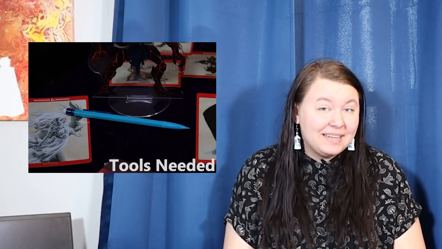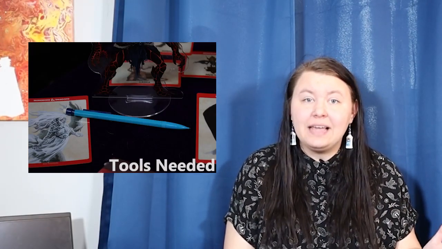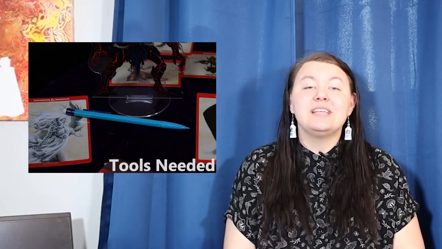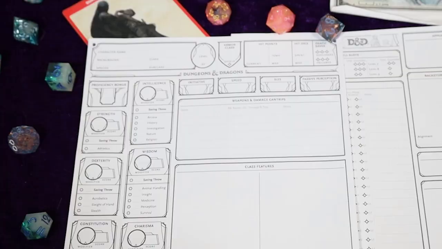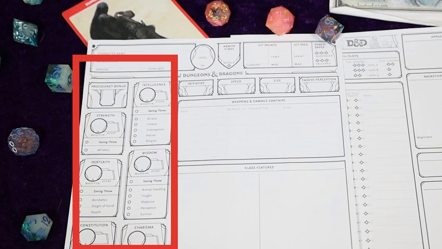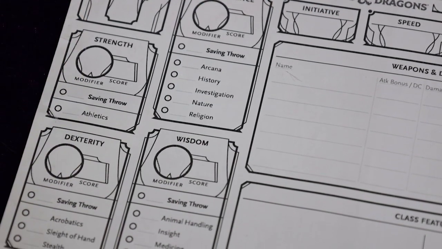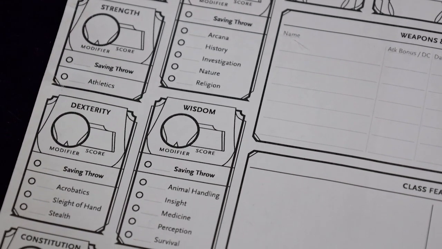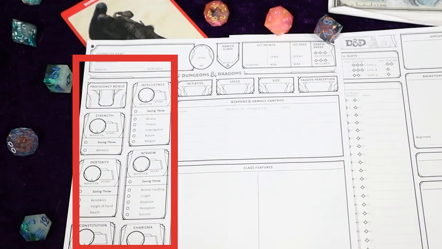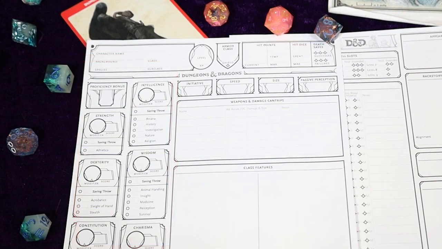A character sheet in pencil is ideal for in-person play. However, digital services like Roll20 and Foundry do offer a note section for digital players. Here's the D&D character sheet. Skills are to the left-hand side. You can see strength, wisdom, intelligence, dexterity, charisma, and constitution. These are your main stats, which affect other various sub-skills.